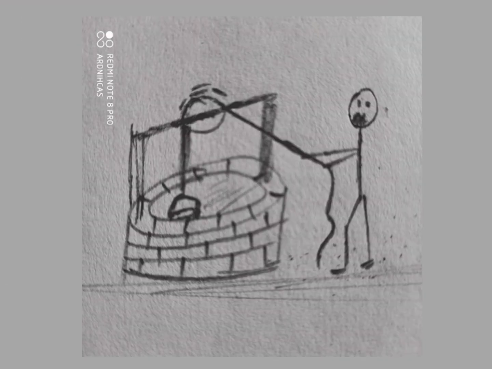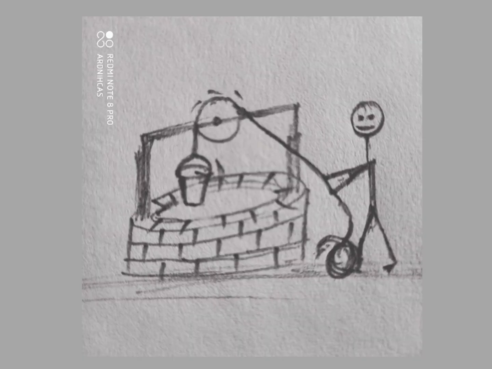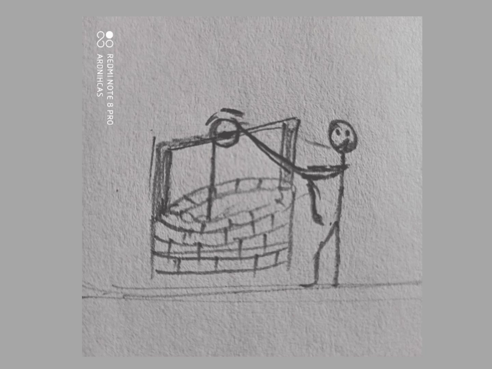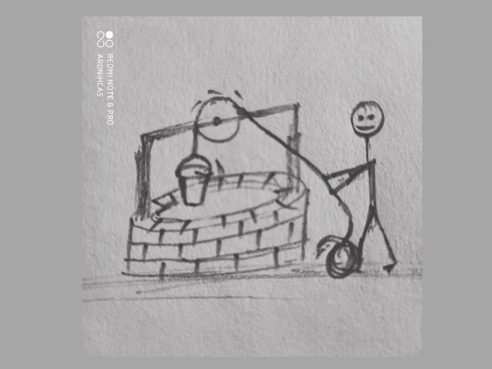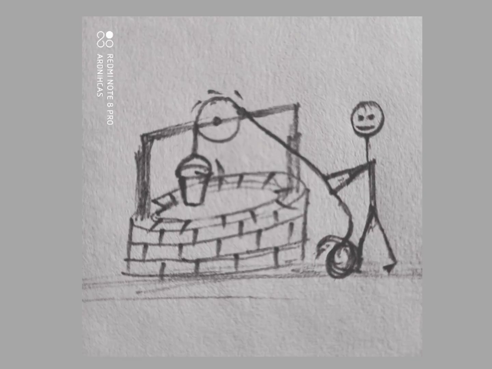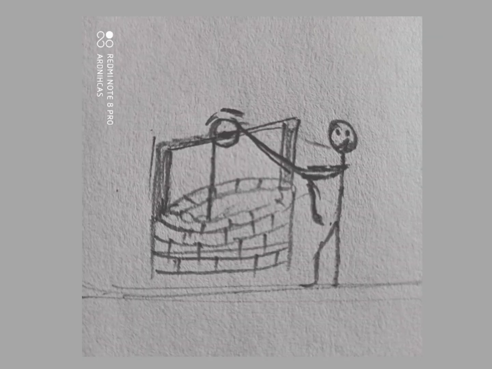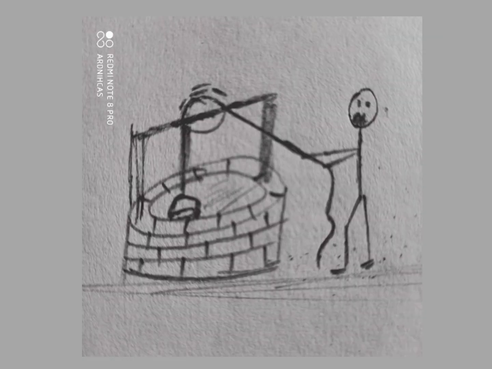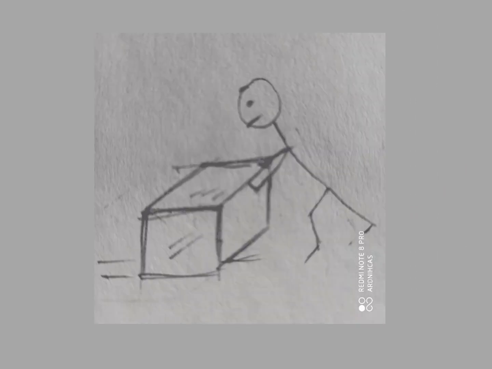Now, let us have a closer look at the picture shown earlier. There were 4 pictures here. In the first picture, we see the person is trying to fetch water from a well. Look closely how he is able to achieve that. In the second picture, the person is moving a block of something which is quite heavy, I guess.